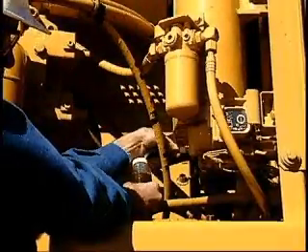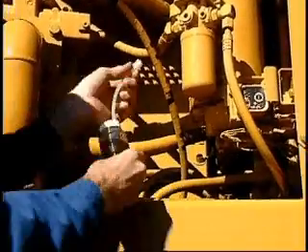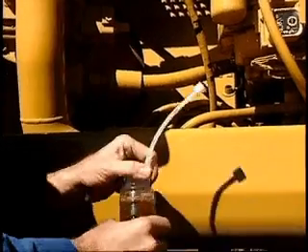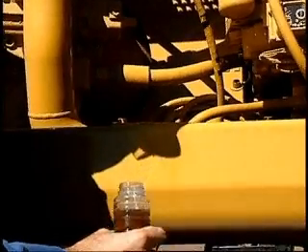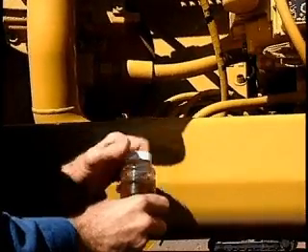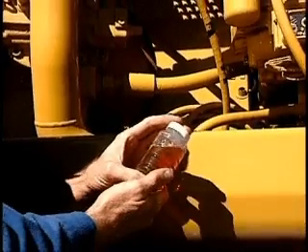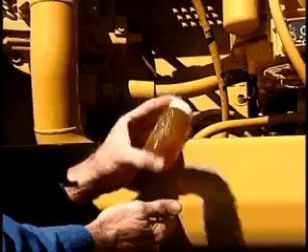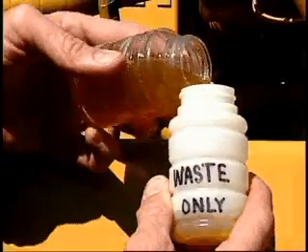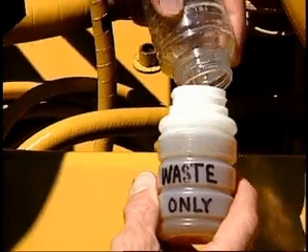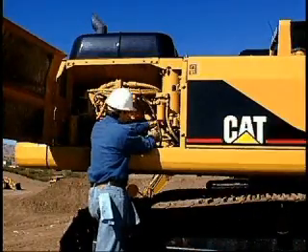Step 3. Before you actually take the sample, it's important to clean the sample bottle with oil from the system. Insert the probe into the valve and fill the sample bottle only halfway. Cap the bottle and shake it vigorously to remove any possible contaminants inside it. Be sure to discard the oil into an appropriate waste container. Now you're ready to take the sample.